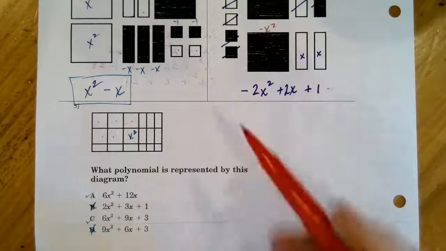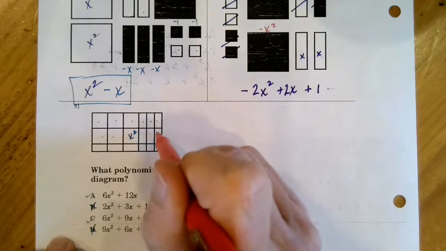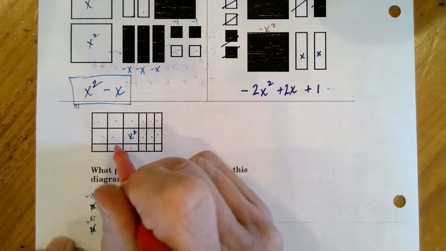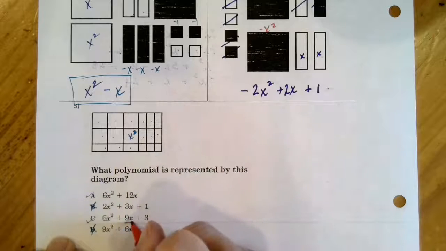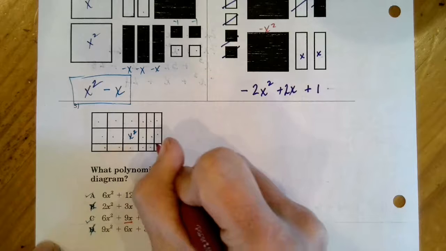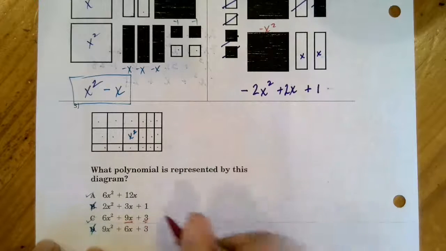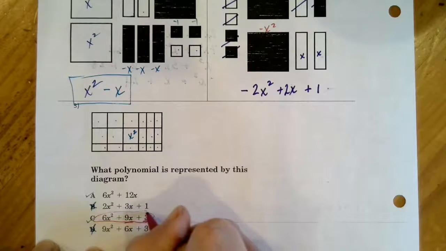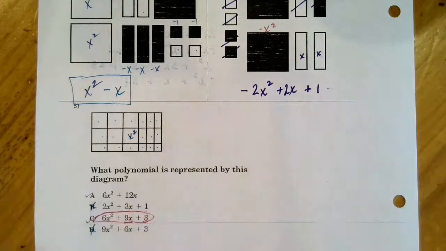All right, let's count our x's. 1, 2, 3, 4, 5, 6, 7, 8, 9. 9 x's. And then, of course, here's our 1, 2, 3 pieces together. So here is my polynomial expression for these pieces.